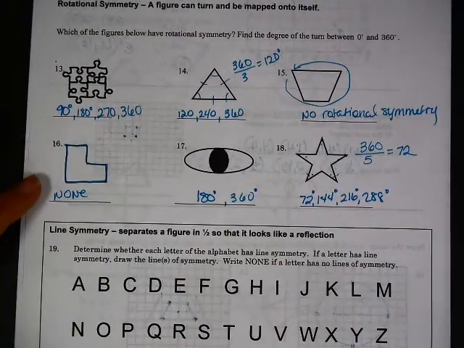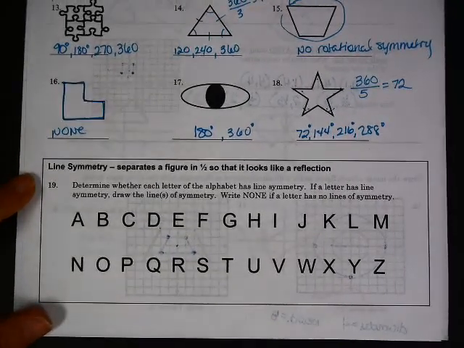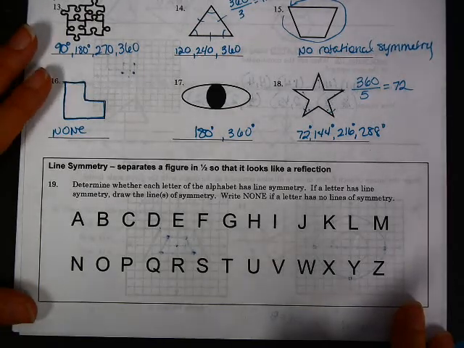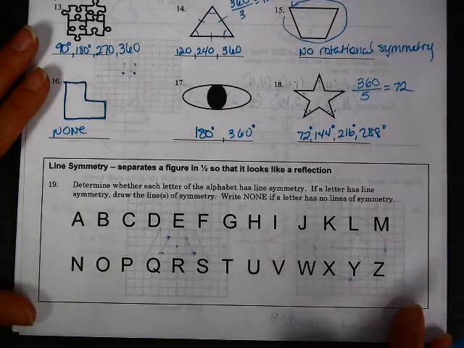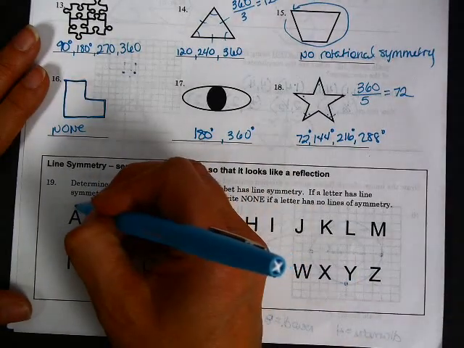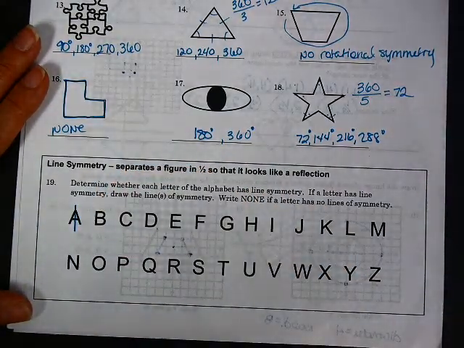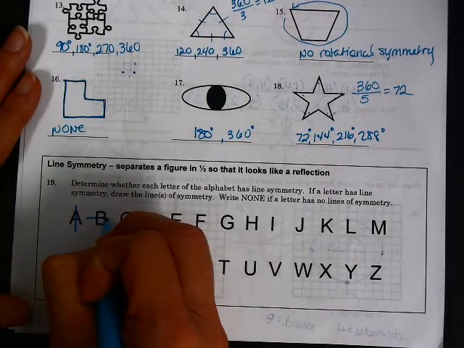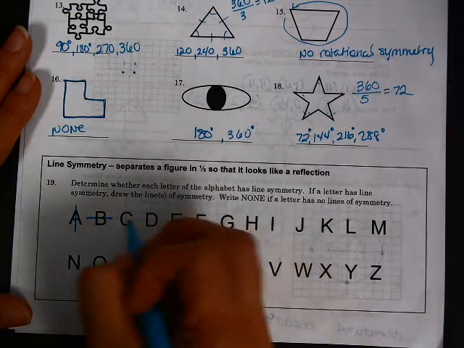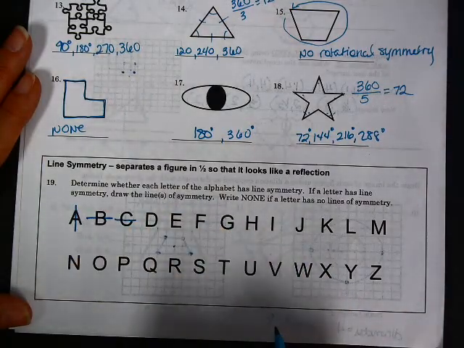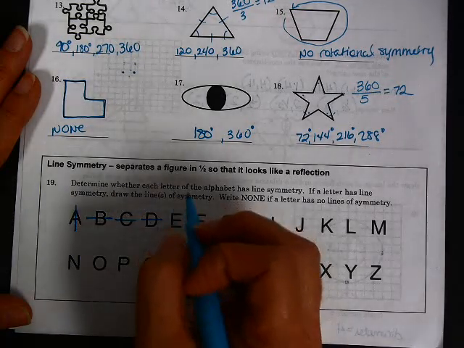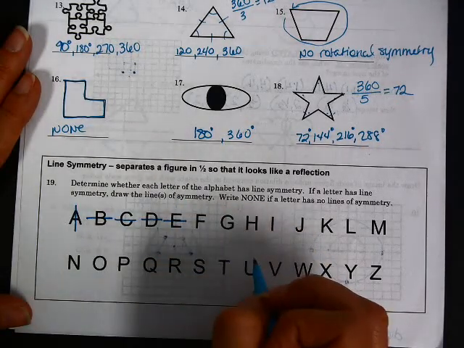All right, last but not least is the line symmetry, where we can split a figure not just in half, but in half so that it is a reflection. So it's like a line of reflection. The letter A, you can draw one line right through the center, and then the left side and the right side reflect. B, you can draw a horizontal line. C, a horizontal line. D, a horizontal line. E, a horizontal line. F, none.